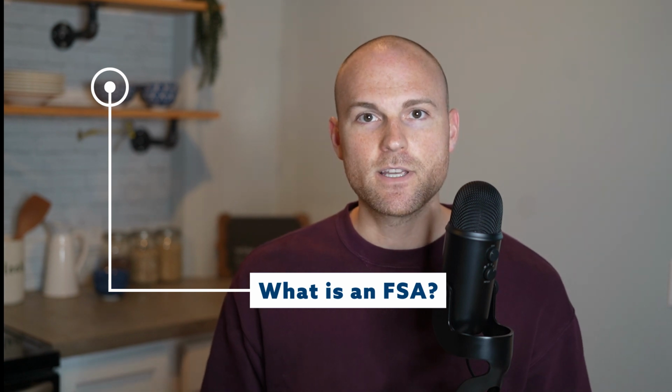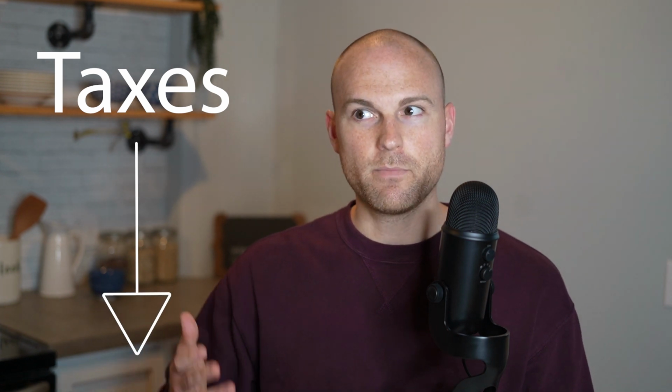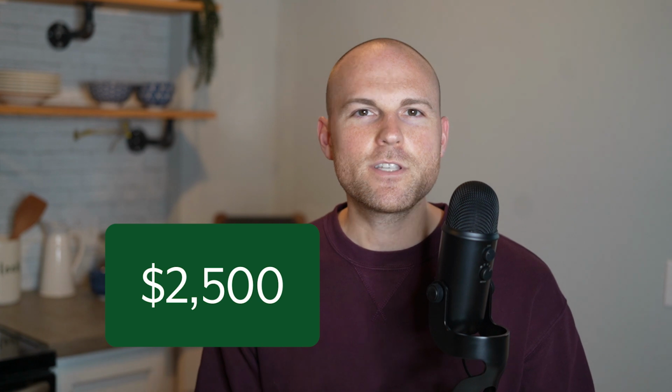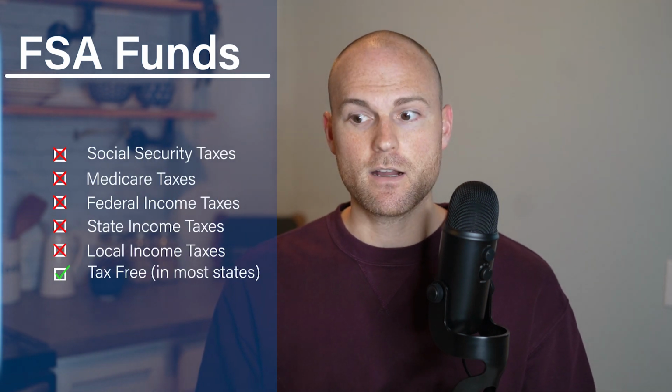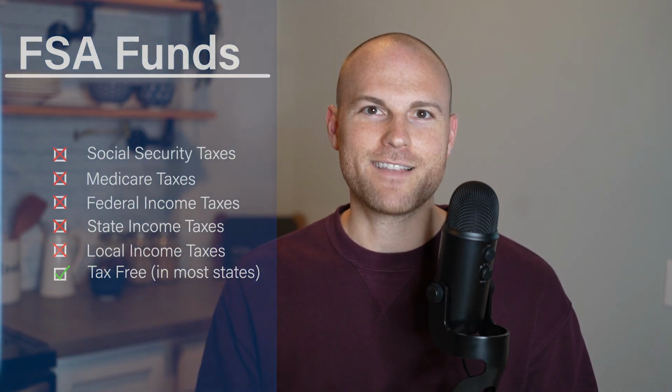So, what is a flexible spending account? An FSA is an account that allows you to pay for certain expenses using pre-tax funds. The benefit of using pre-tax dollars is that it lowers your taxable income. So you pay less in taxes and you keep more money for yourself. Think about that for a second. You could save thousands of dollars every single year just by participating in a medical and dependent care FSA, since the funds you contribute towards those accounts wouldn't be counted towards your Social Security, Medicare, federal, state, or local tax liability.